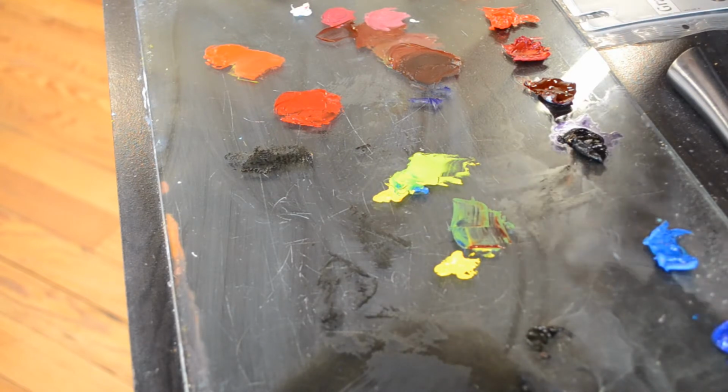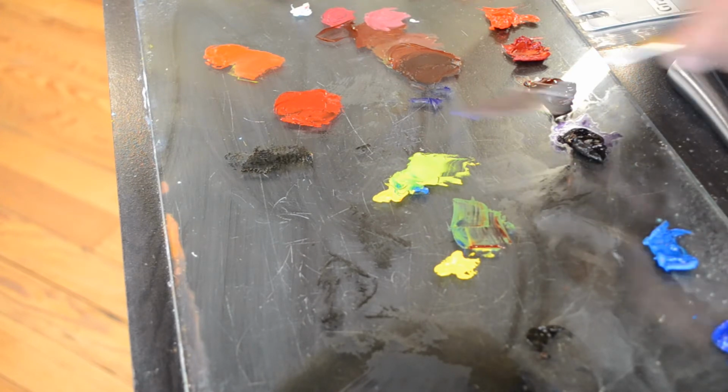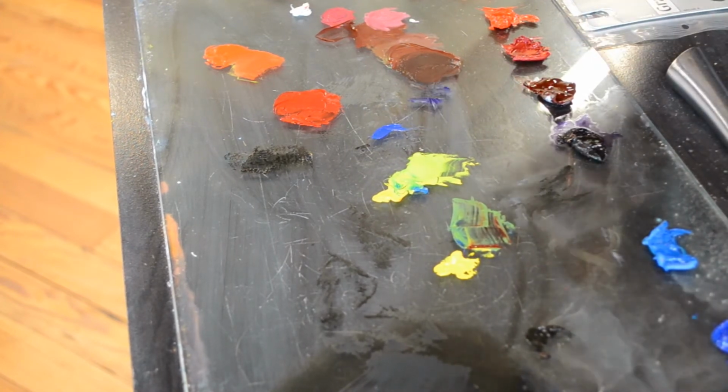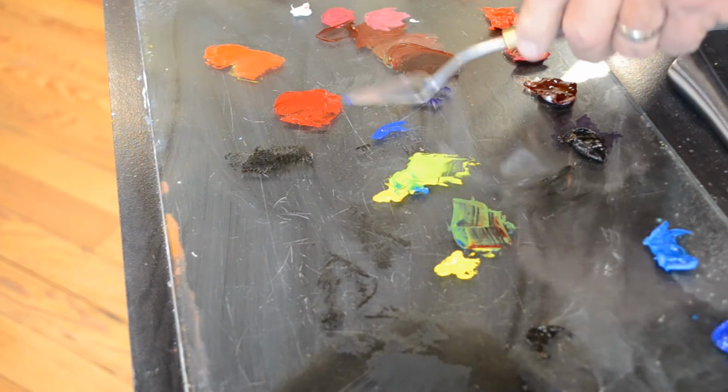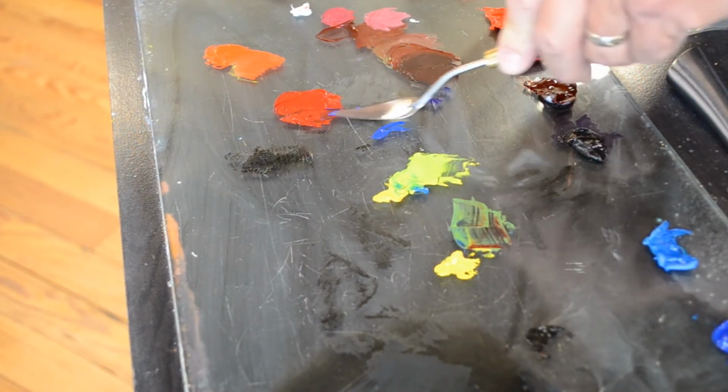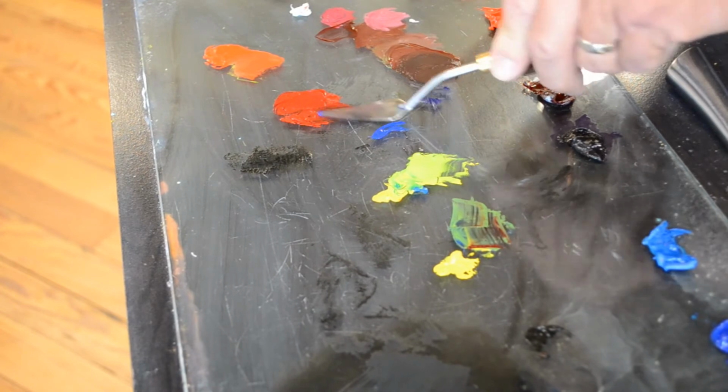So if I wanted to make it a little bit cooler, I might take a little bit of blue. Now, what happens if I add a lot of blue to that red? Somebody? Violet, right? It's going to turn purple. So I just cannot add a whole lot of blue to that.